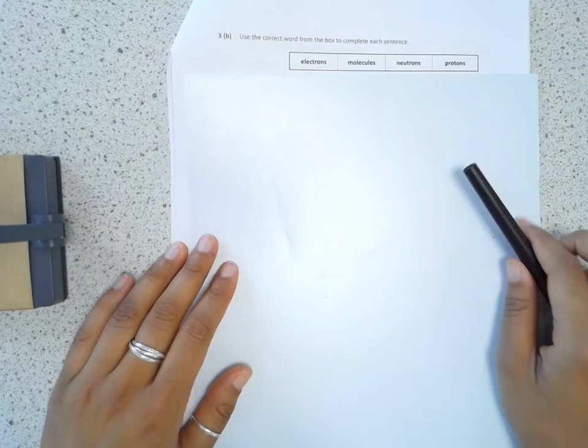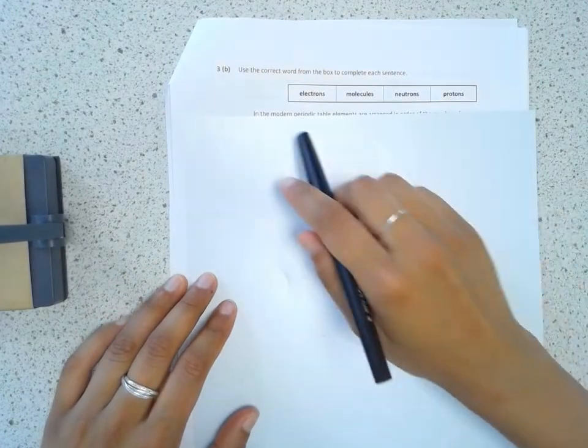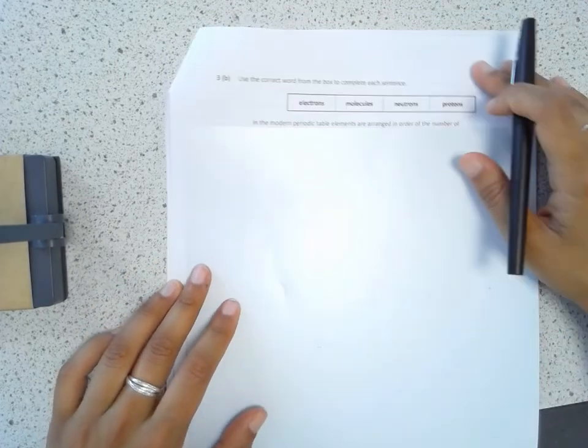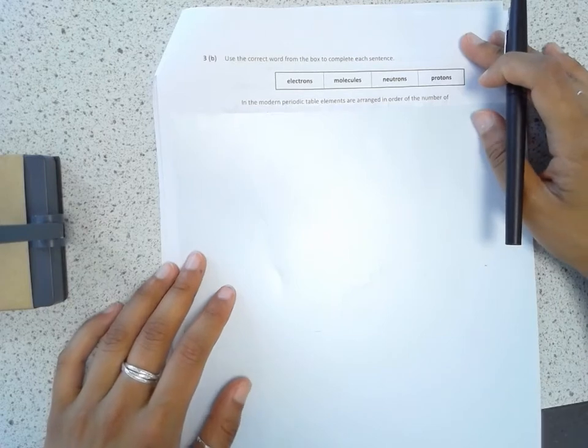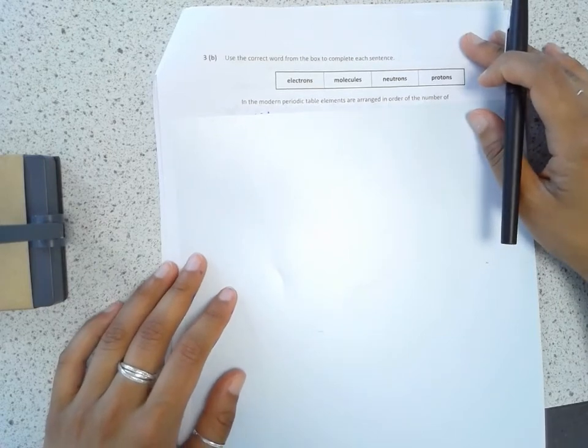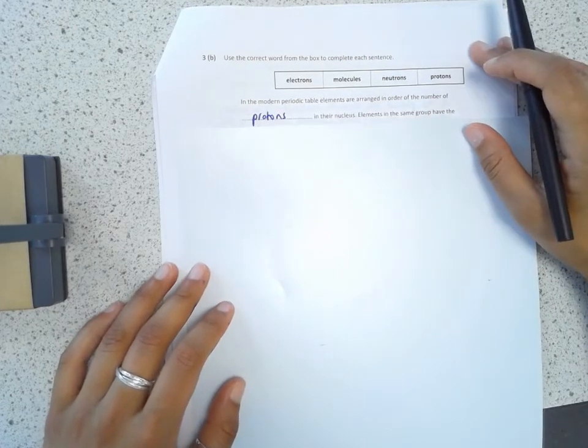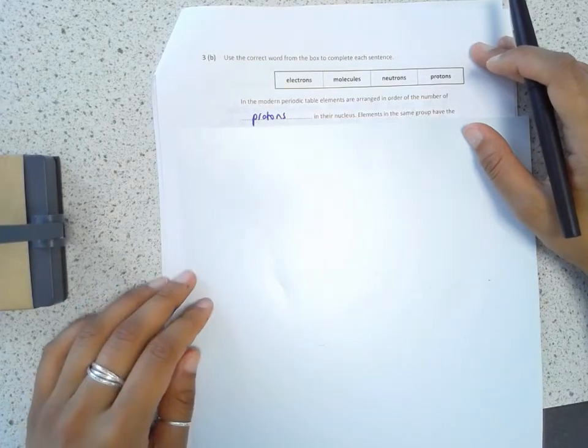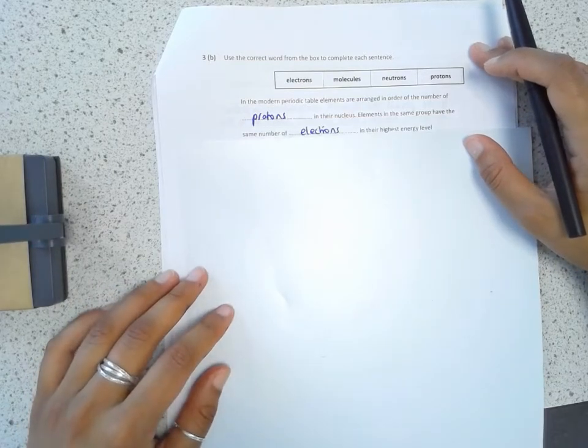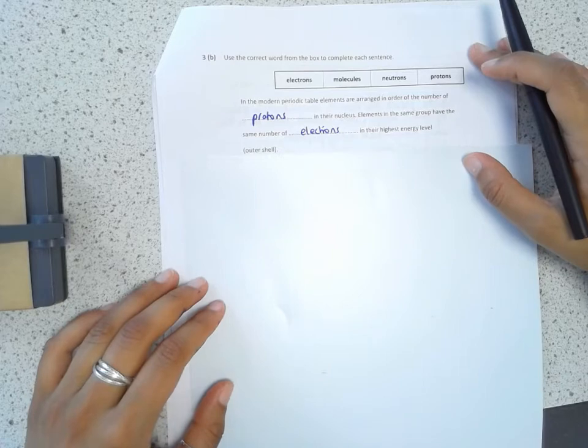Okay, filling in this sentence here with these words from this box. In the modern periodic table, elements are arranged in order of the number of protons in their nucleus. Elements in the same group have the same number of electrons in their highest energy level, outer shell.